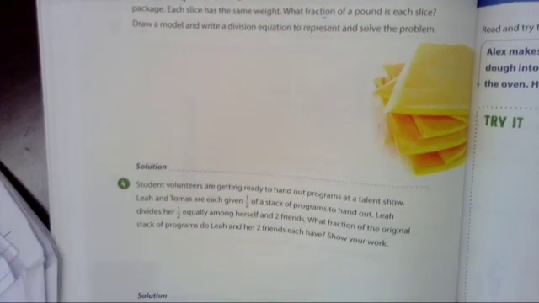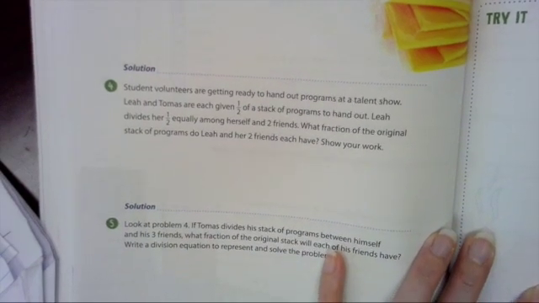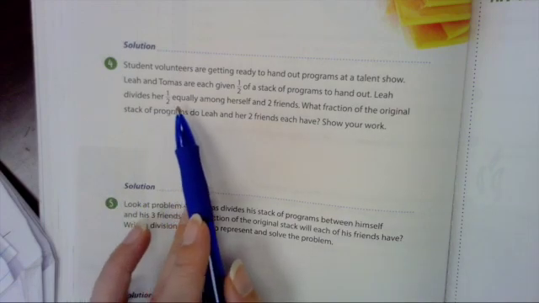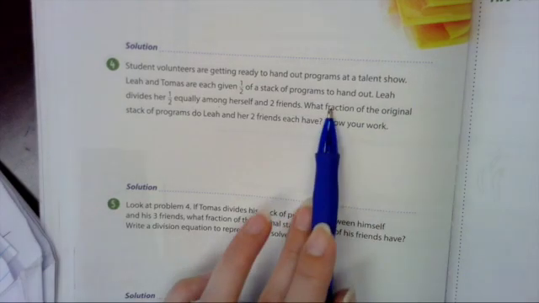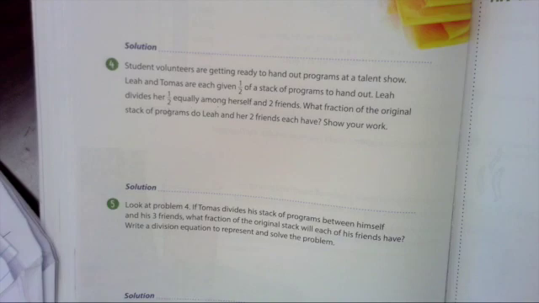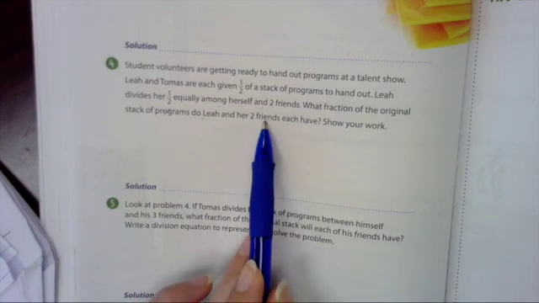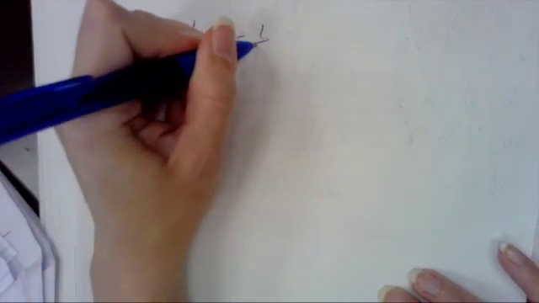Number 4, student volunteers are getting ready to hand out programs at the talent show. Leah and Thomas are given half of a stack of programs to hand out. Leah divides her half equally among herself and 2 friends. What fraction, I'm going to start with the fraction because it asked me to give a fraction answer, of the original stack of programs do Leah and her 2 friends have? If it's Leah and her 2 friends, then we're sharing it 3 ways. So number 4 is 1/2 divided by 3, which equals 1/6.